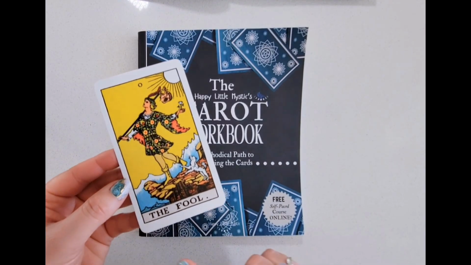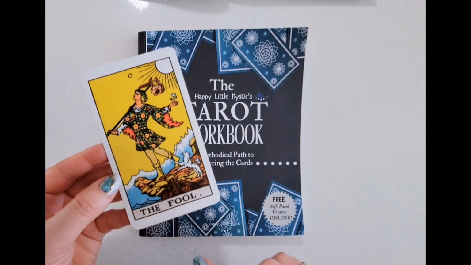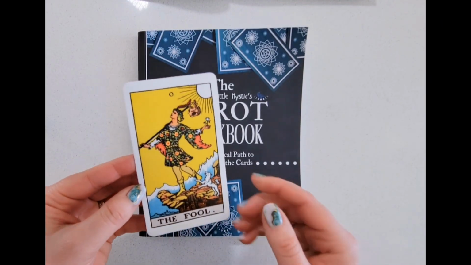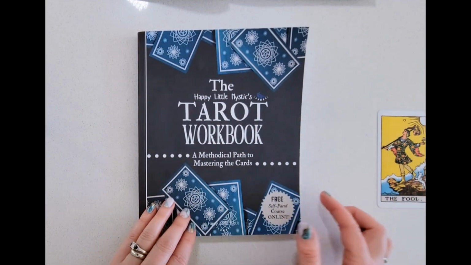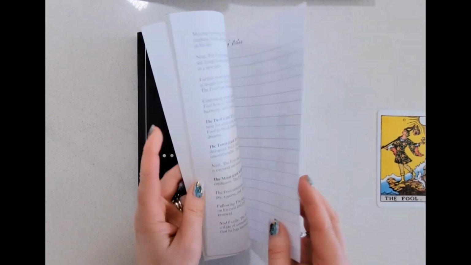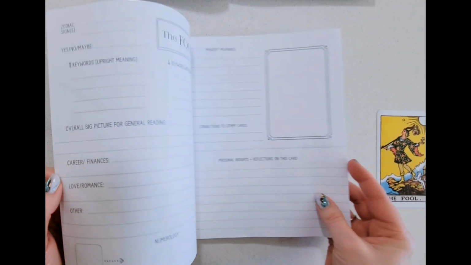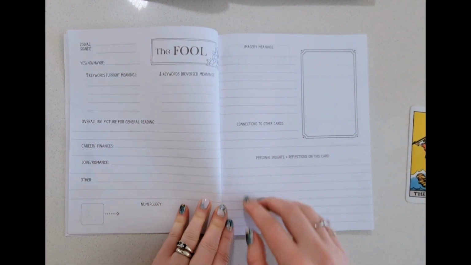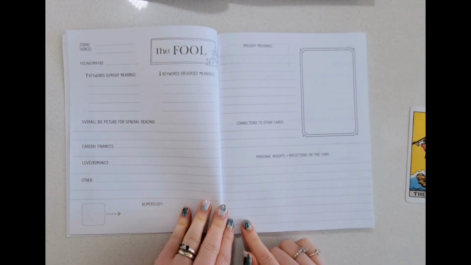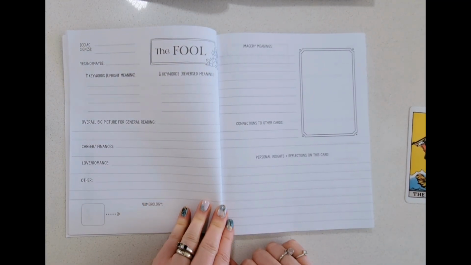In lesson 1, we talked about the Fool and his journey through the Major Arcana characters. Today, we're going to talk about the Fool himself. So if you have our Happy Little Mystic Tarot Workbook and you open to the first section on the Major Arcana, you will see a spot here for notes on the Fool. And we'll go through and fill in all the information we need in order to fully understand the Fool card.